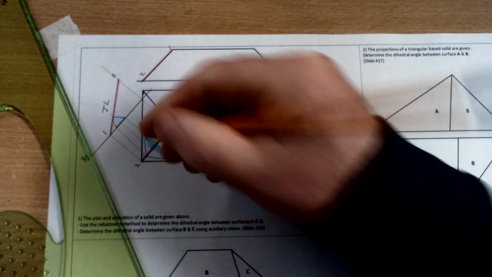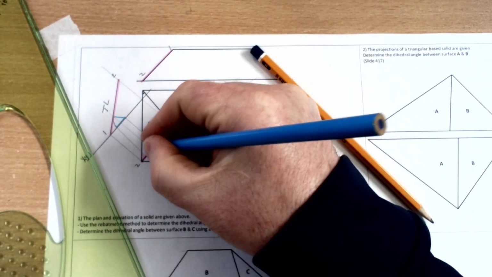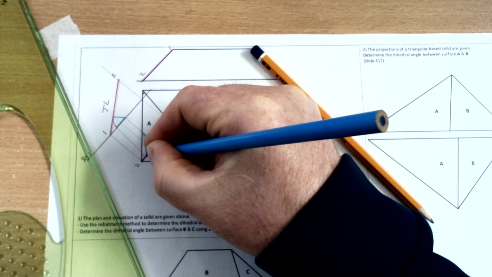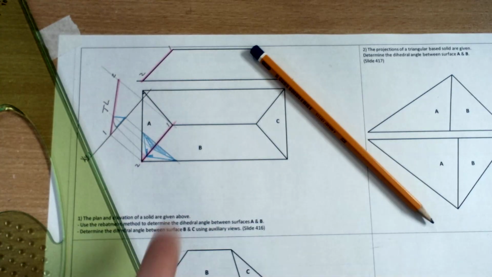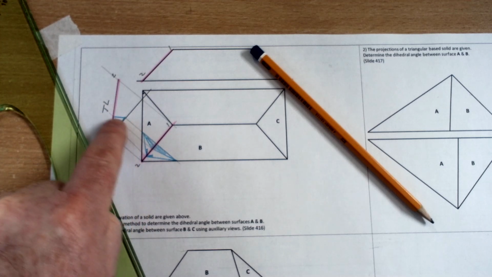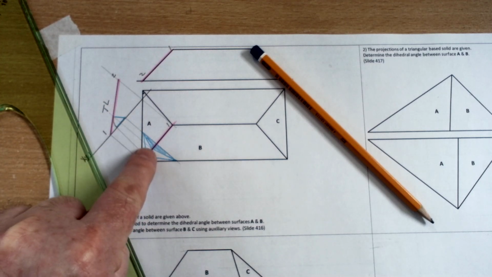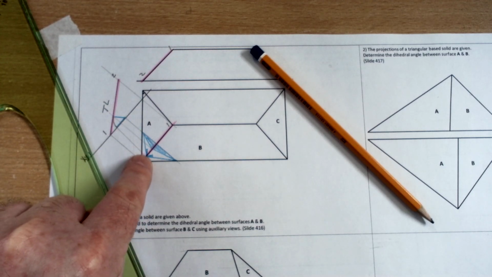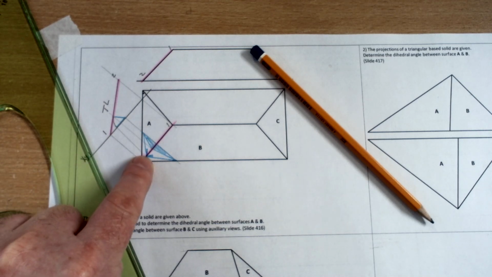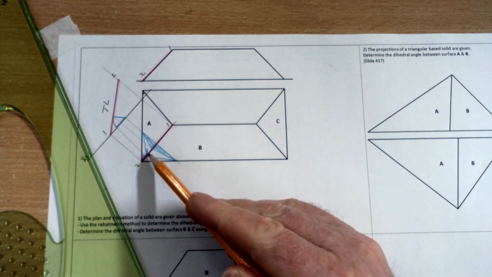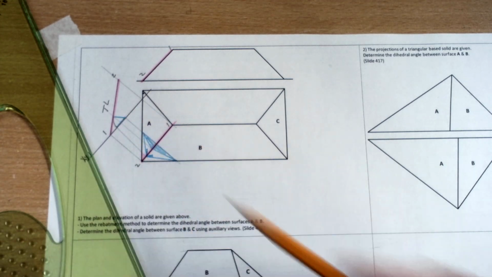And that there now, that's the dihedral angle here, this front point here. Just try and put some arrowheads on that. So when it was standing up there like that, when it was inclined, that's not the true shape of it, but when you drop it down to the ground, that there now is the dihedral angle between A and B here. So it's a nice, quick, tidy way of doing it.